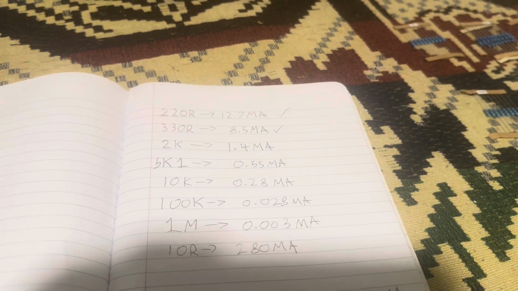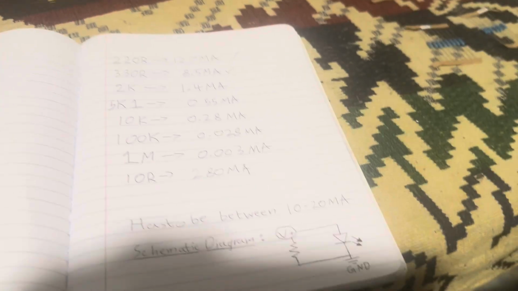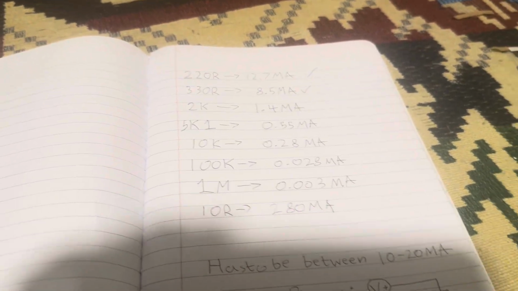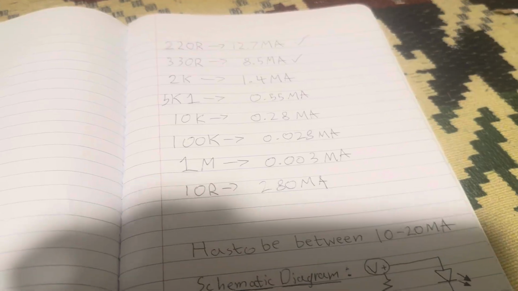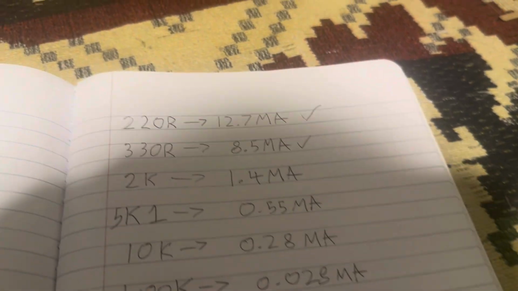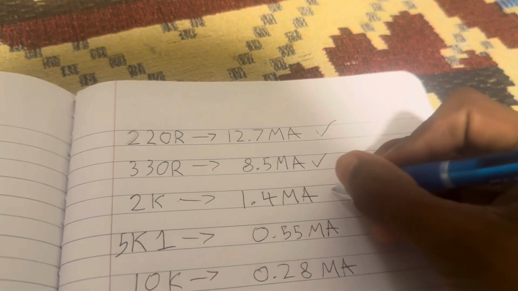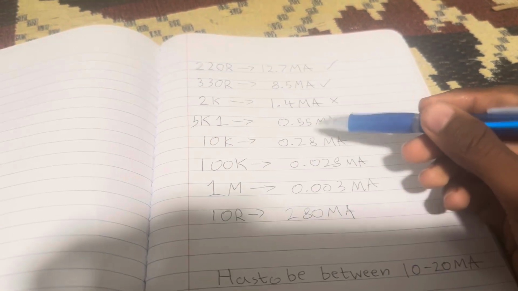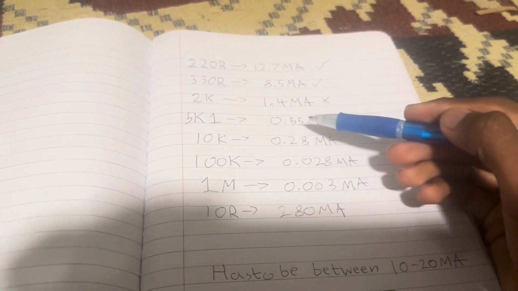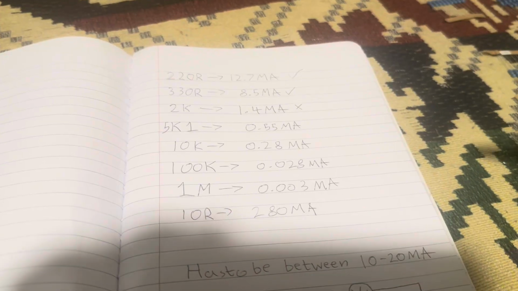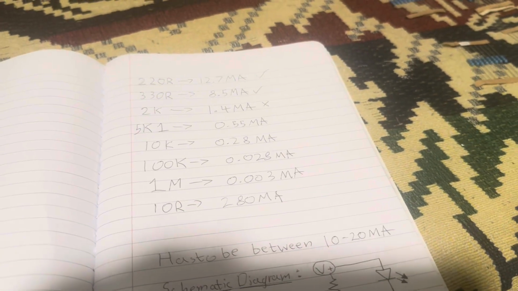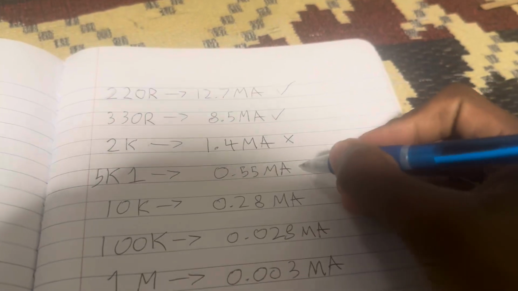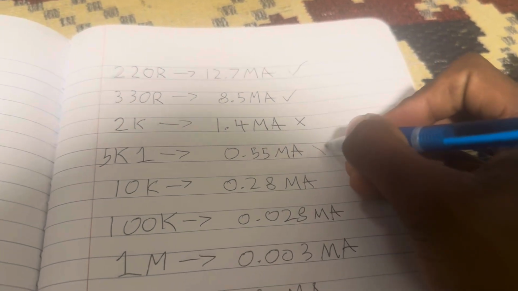And 2K is 1.4 milliamps, which is way below 10. I mean, it's basically gonna let through barely any light. So I don't think this is a good option. So we're just gonna put an X right next to it. And then we got 5K, which lets through 0.55 milliamps, which is even worse than the 2K. So I don't think we're gonna be using that one either.